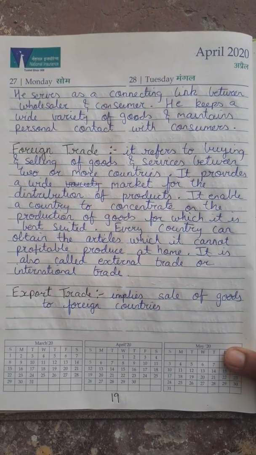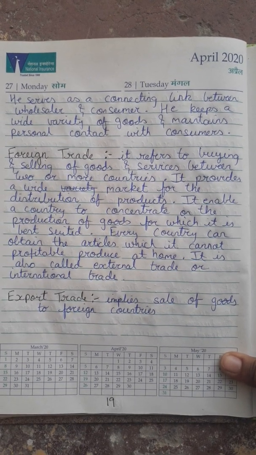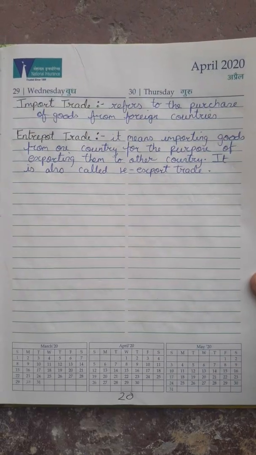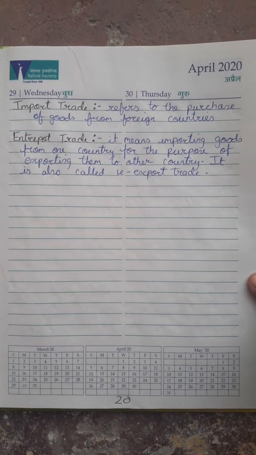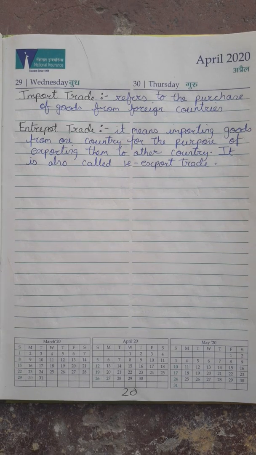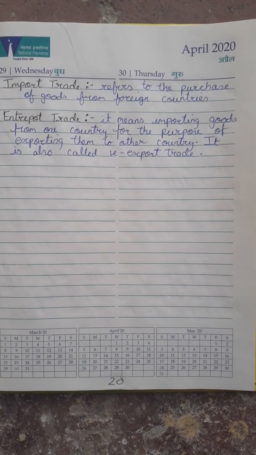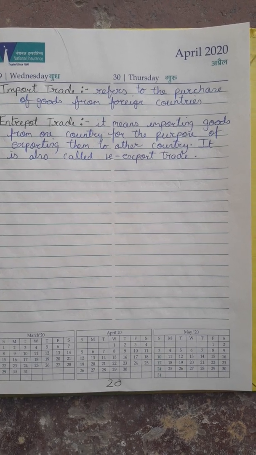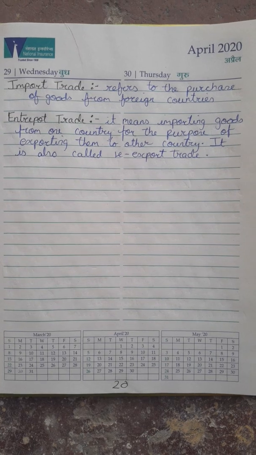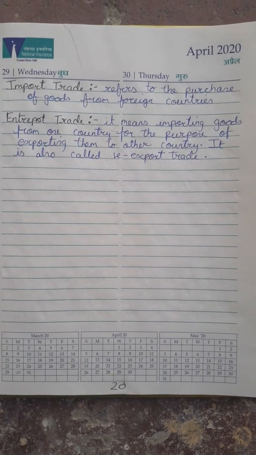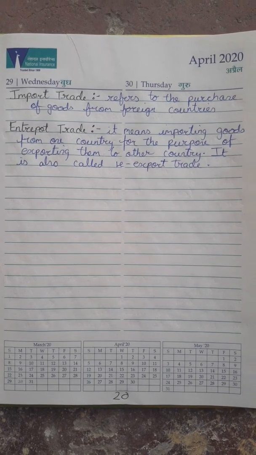Foreign trade is of three types. First, export trade, where goods are sold to foreign countries. Second, import trade, where goods are purchased from foreign countries. And lastly, intra-import trade, where goods are purchased from one country in order to sell it to some other country. For example, India purchased goods from England and sold it to France. So this type of trade is called intra-import.